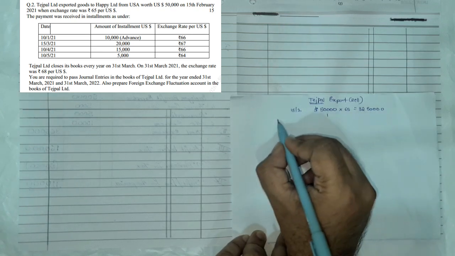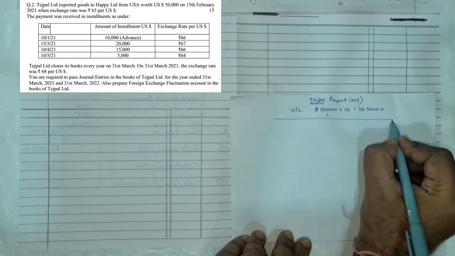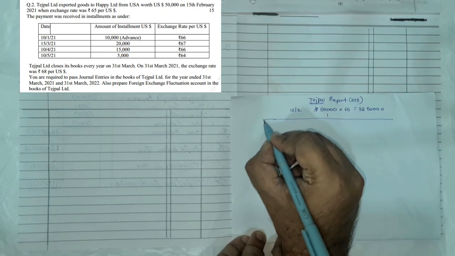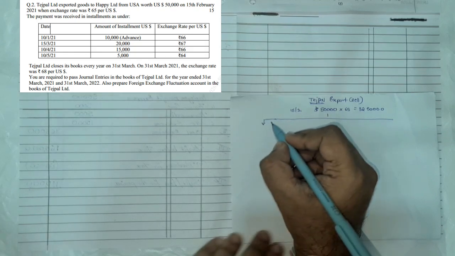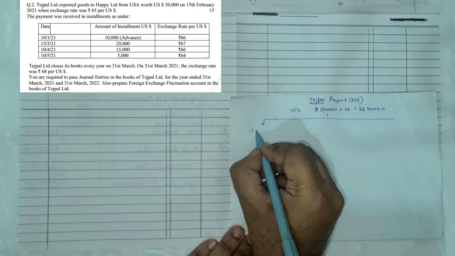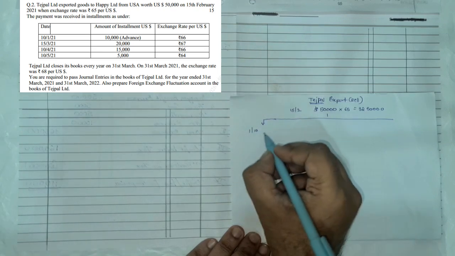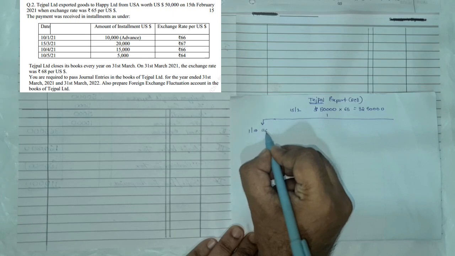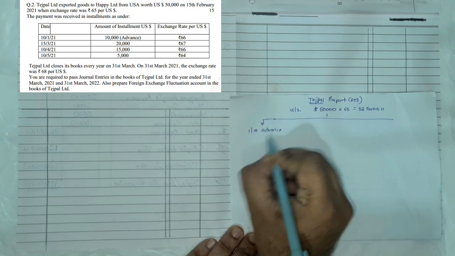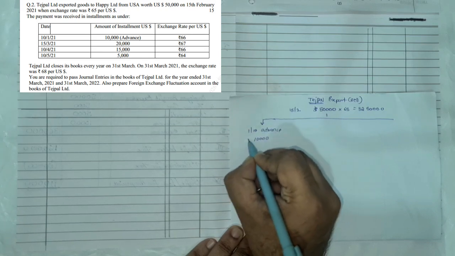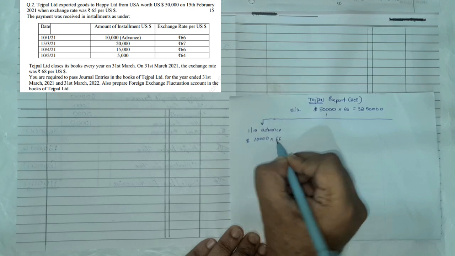Now this 50,000 was paid in 3 installments. First it was paid on 10th Jan, that is advance, $10,000 when the rate was 66.